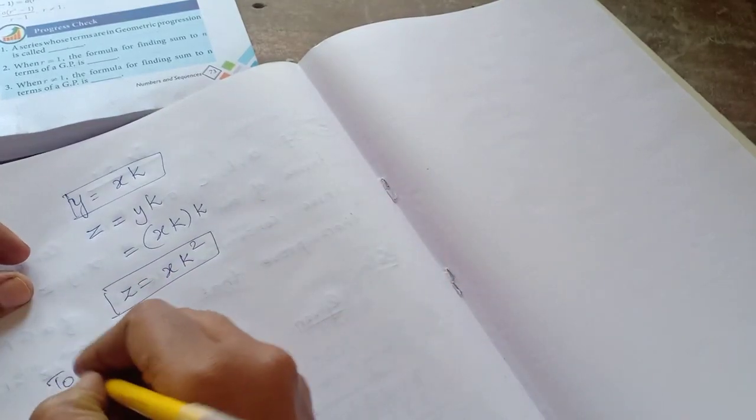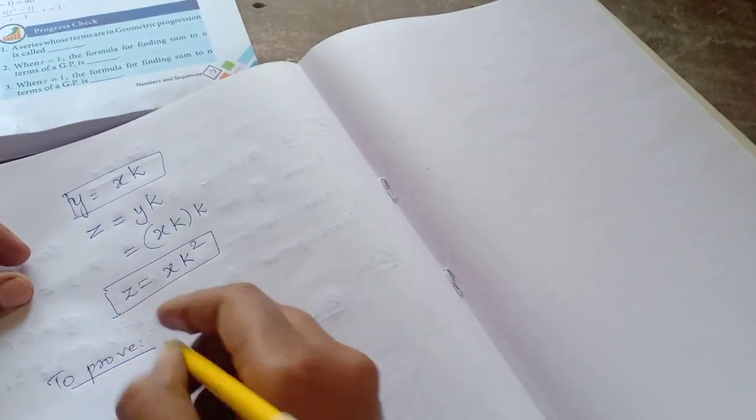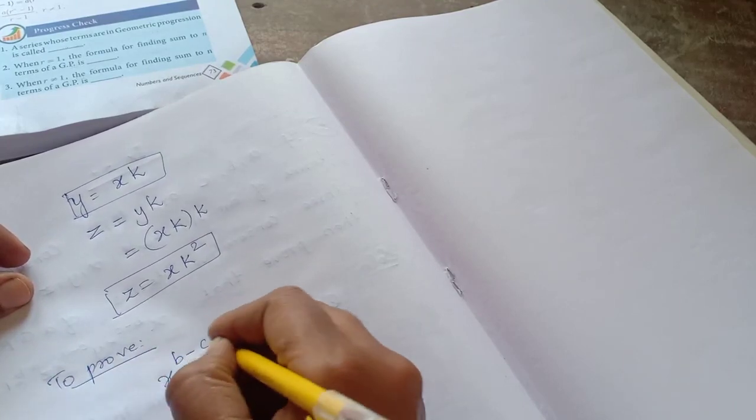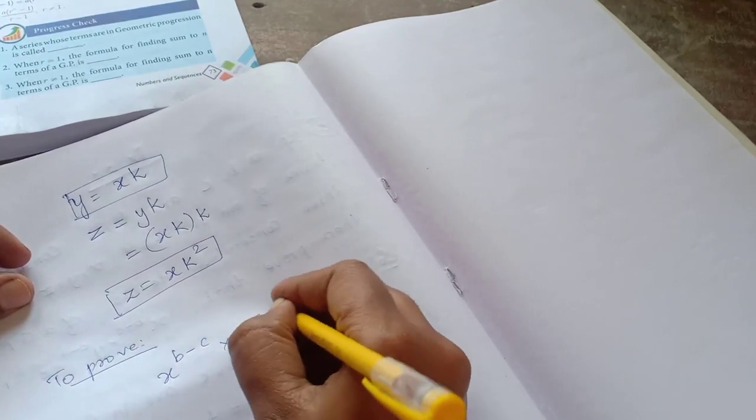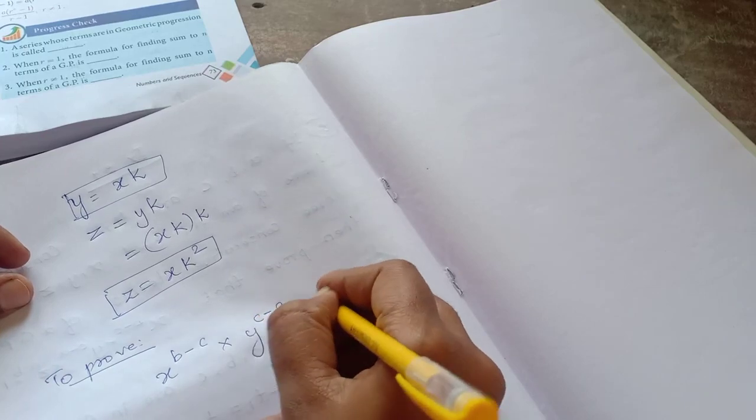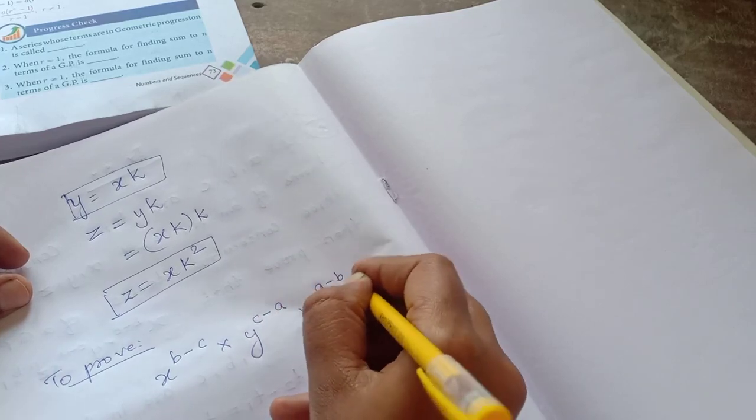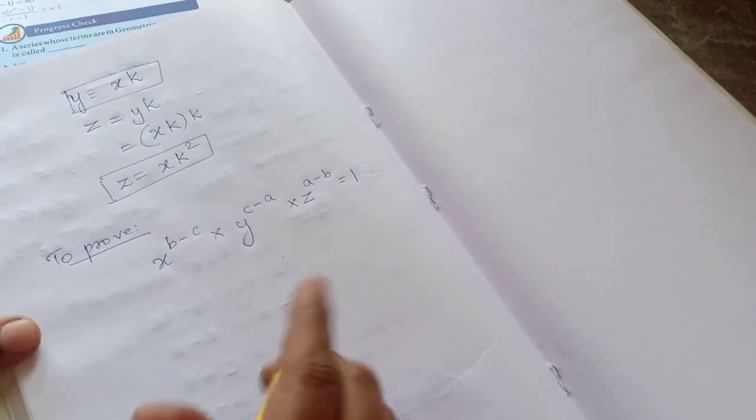Now, what is the thing we need to prove? X power B minus C into Y power C minus A into Z power A minus B equal to 1. We need to take the left hand side and we can bring the right hand side.